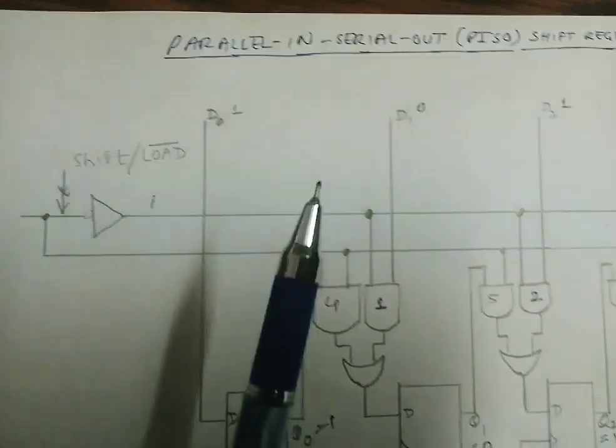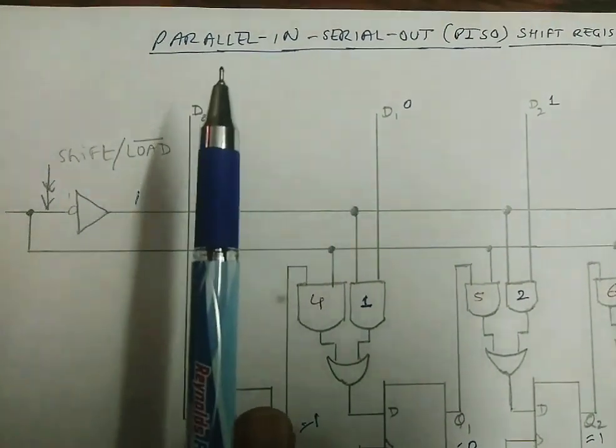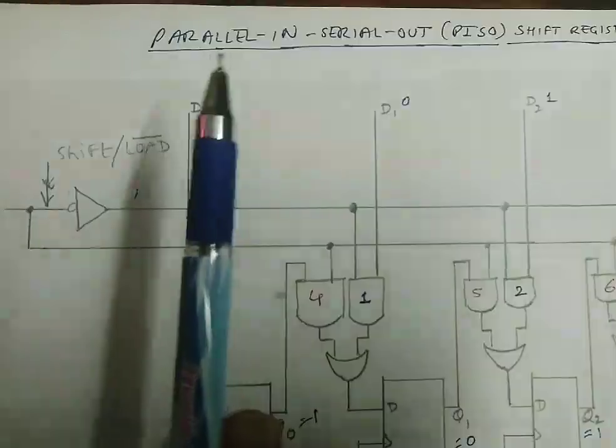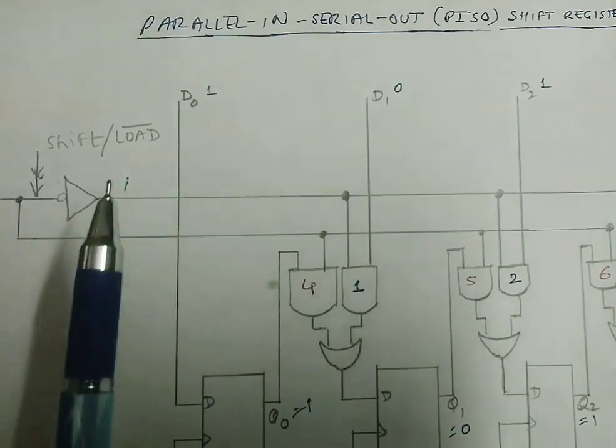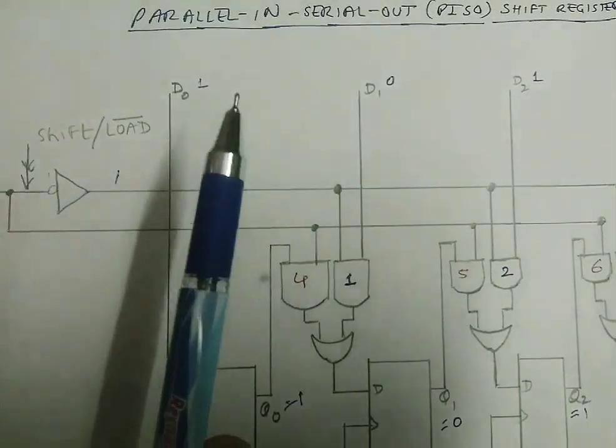Now let us consider the data as 1011, and here initially we will consider the parallel inputting of the data. So the data which we are considering is 1011.